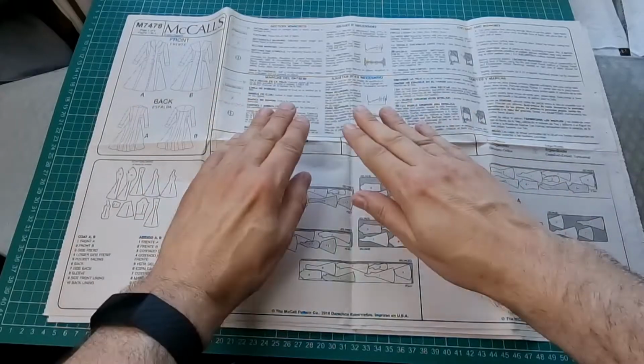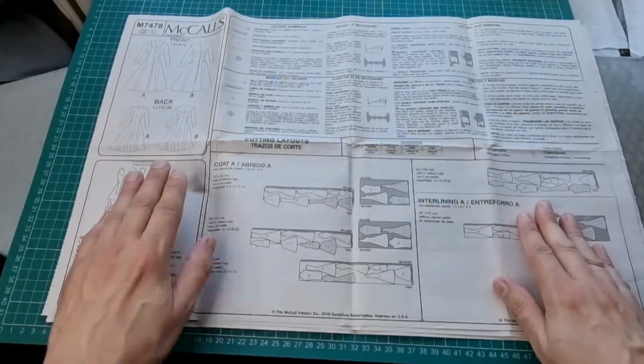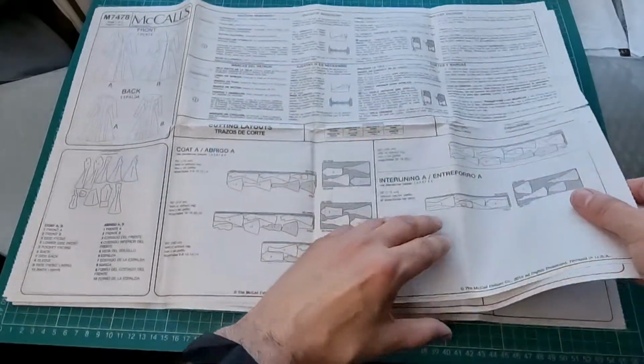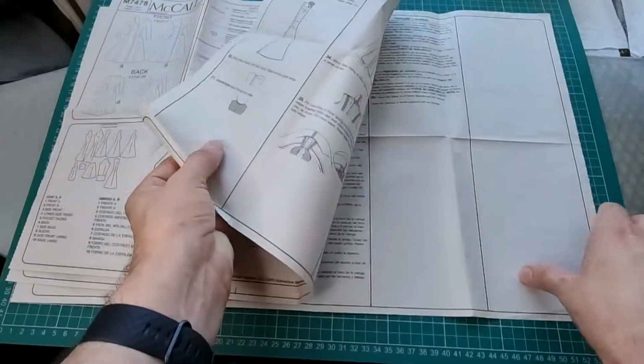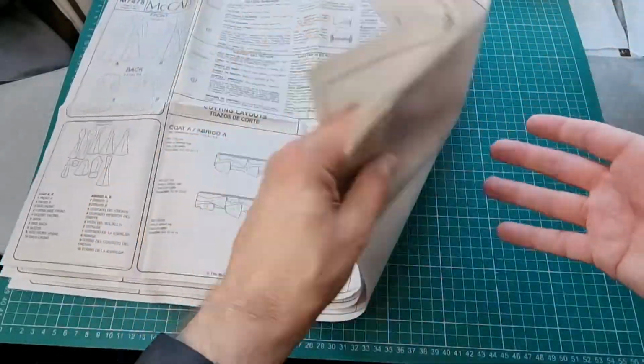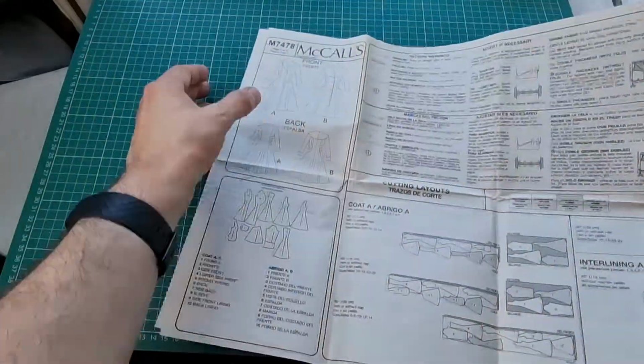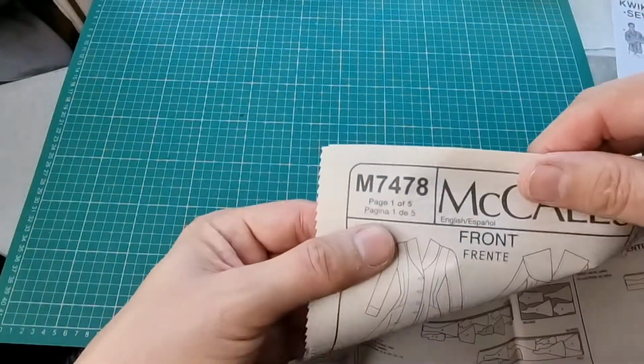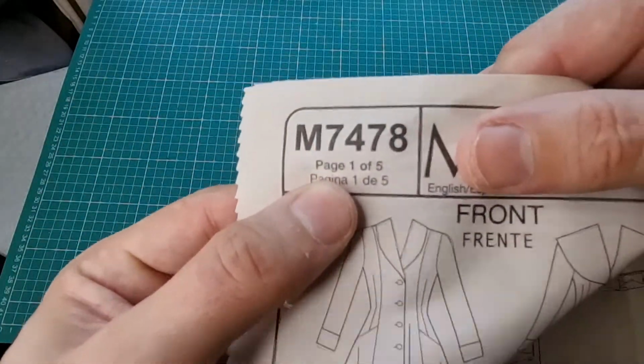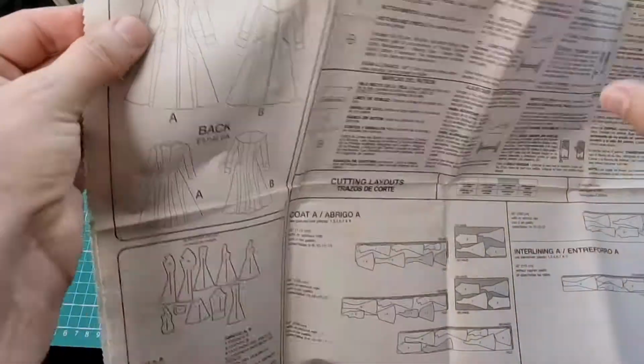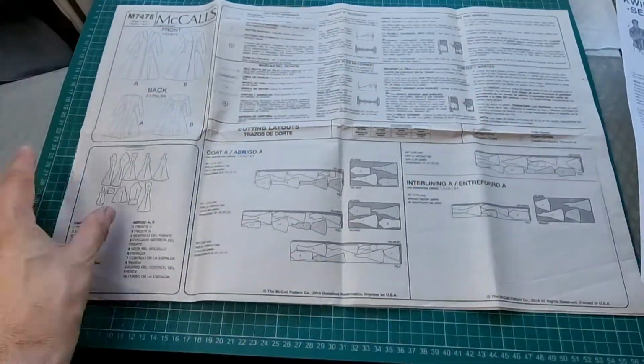Your instruction sheets can be quite confusing. This particular pattern has 3 different pages, but at least it does say in the top corner what page number it is. So 1 of 5 and so on. So at least you can keep them in the right order.